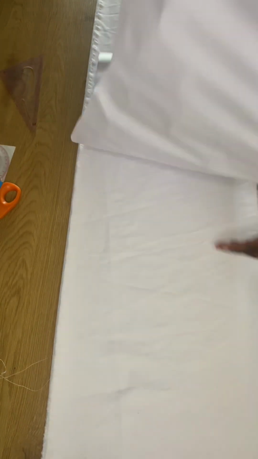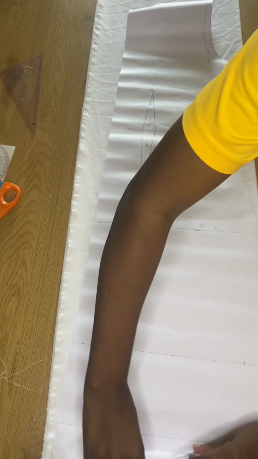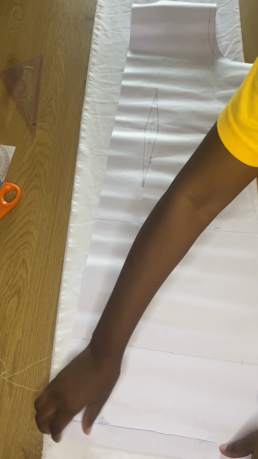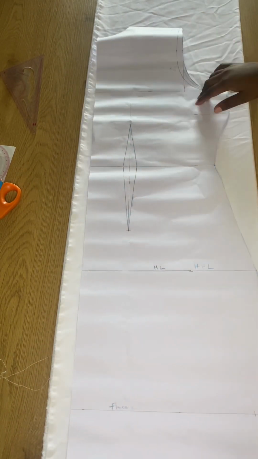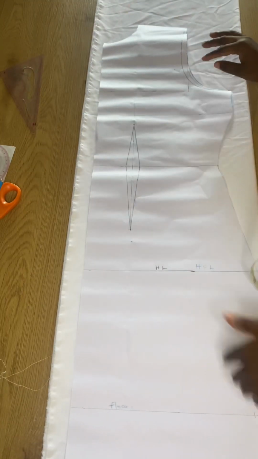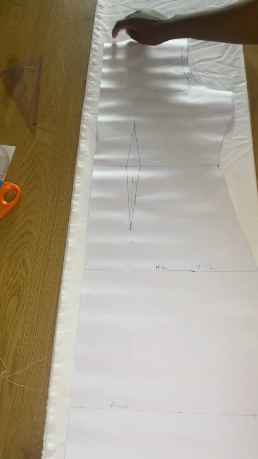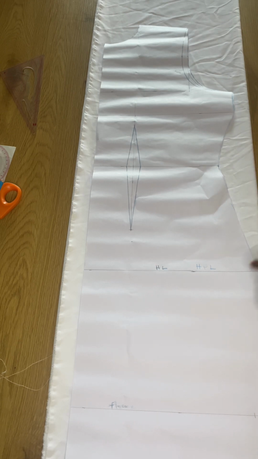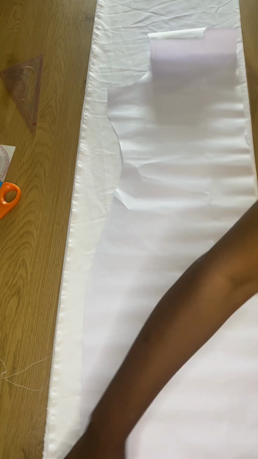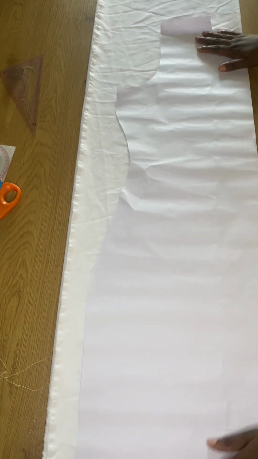I want this place to be the front sides. Anyway, I don't need this, so I'll put in 1 inch. Don't forget, I don't want any opening at the back, only at the side. So this is the middle panel, and I don't want any opening since this piece is folded. So do it this way. Like this. This is the middle panel.